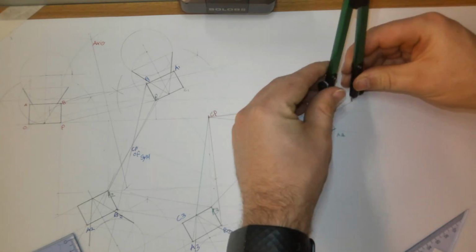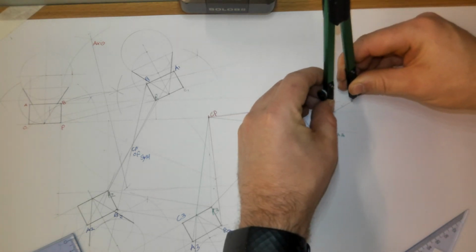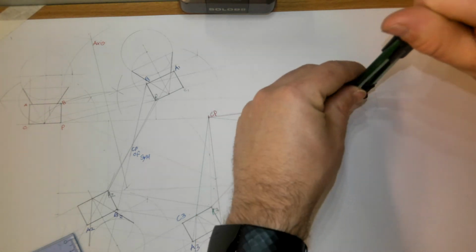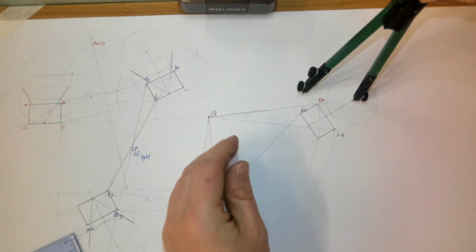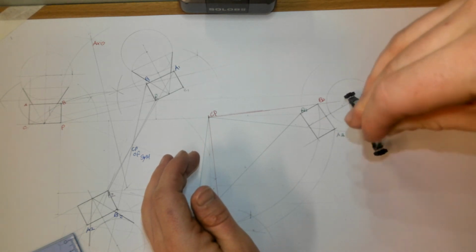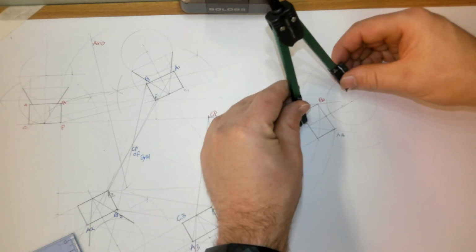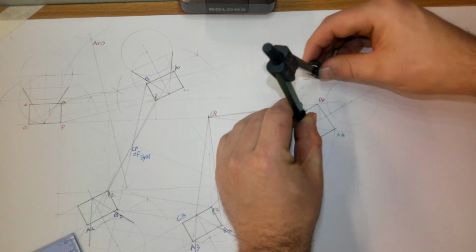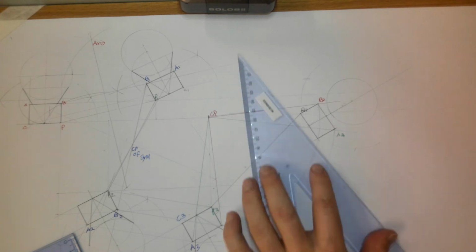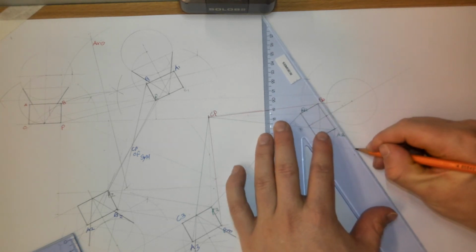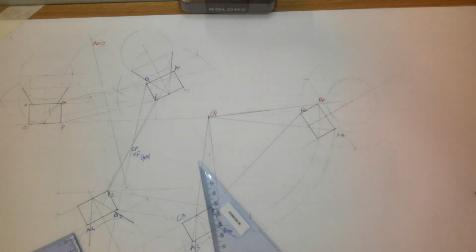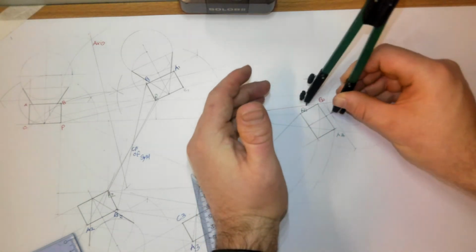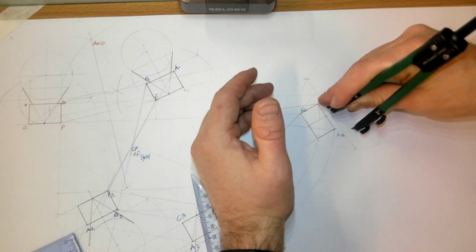Circle, do the tangents. Semicircle there, the other side.